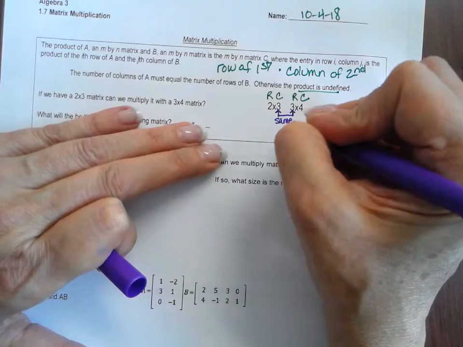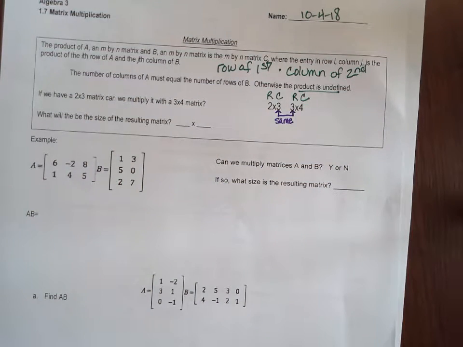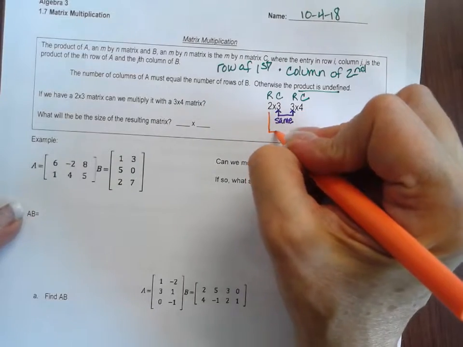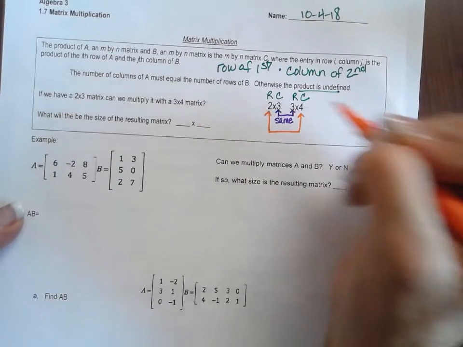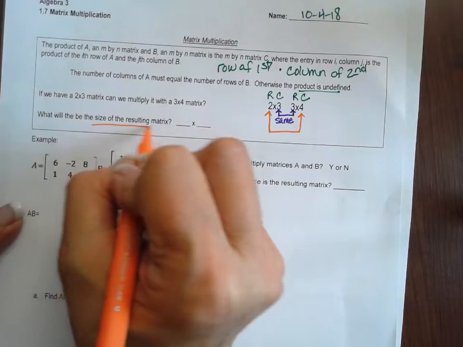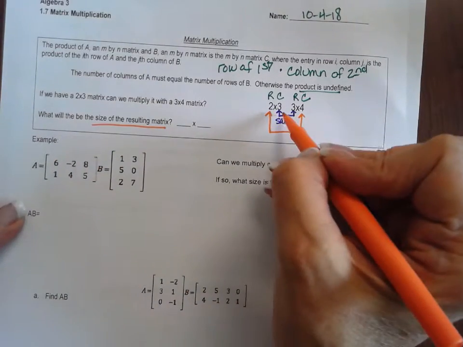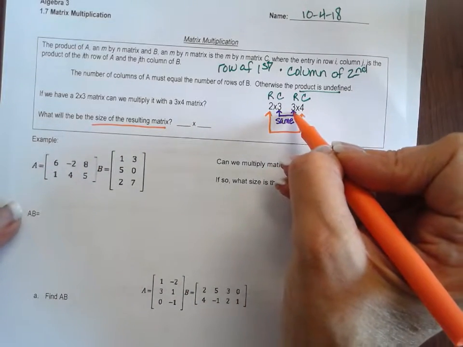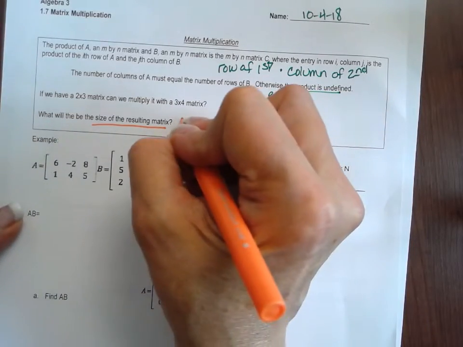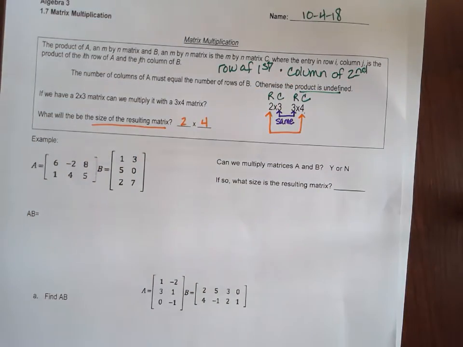If they match, then you can multiply it. And if it can be multiplied, the two outside is the size of the resulting matrix. So a 2 by 3 multiplied by a 3 by 4 is going to give you a 2 by 4 matrix answer. Okay?